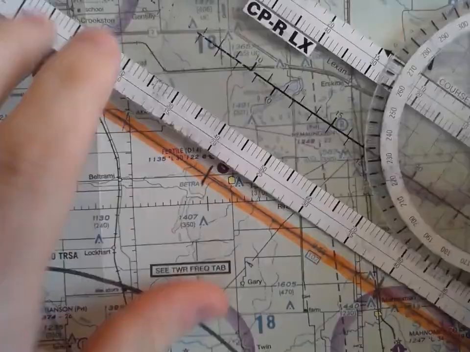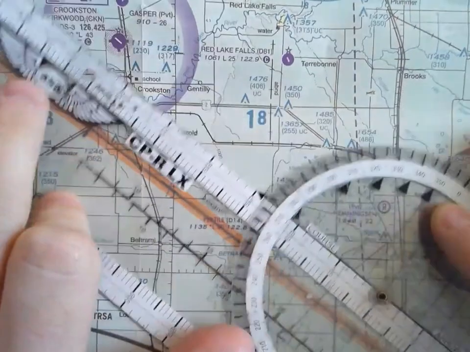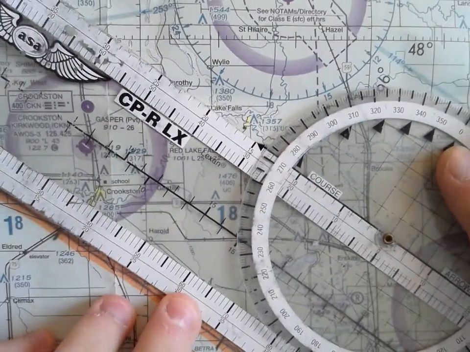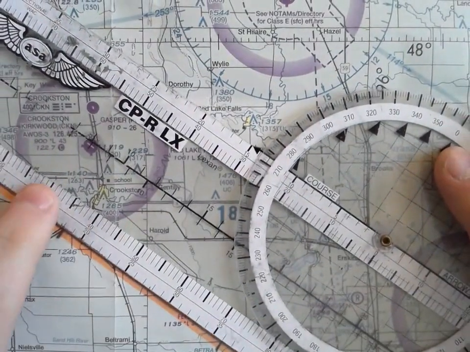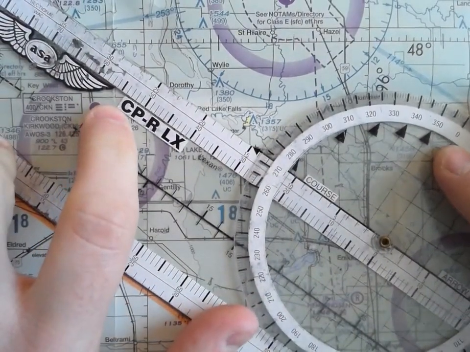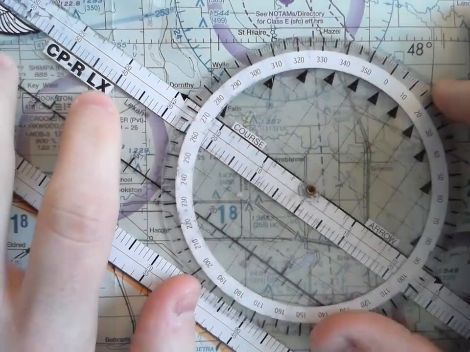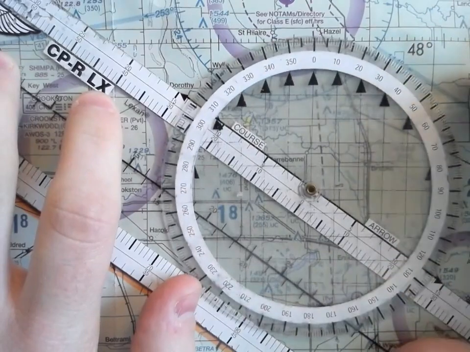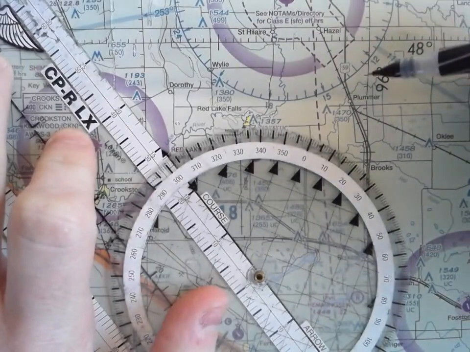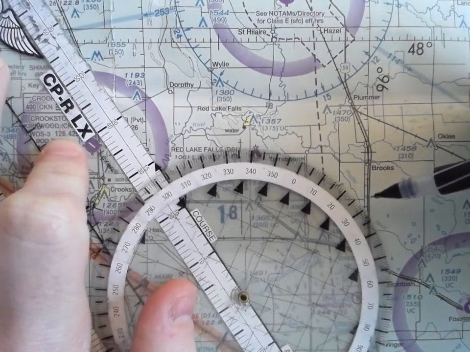So what we're going to go ahead and do is we'll take our VFR plotter and align the straight edge portion of it with the course line, which we've done. And now to get the most accurate measurement of true course, I'm going to slide this plotter until I am aligned with a line of longitude. So you can see there's a line of longitude right here that goes just to the east of Plummer, right over the town of Brooks.